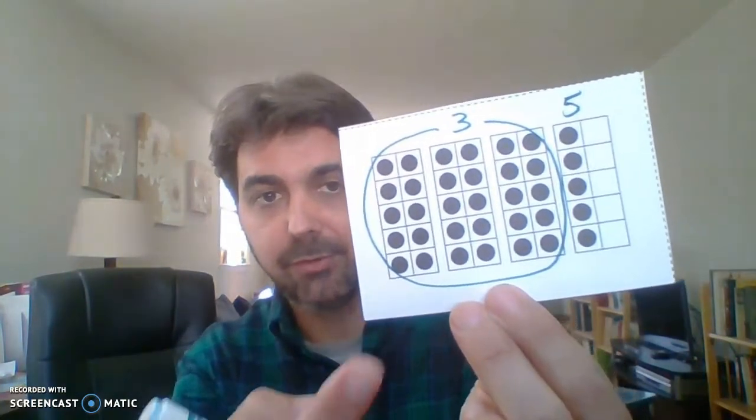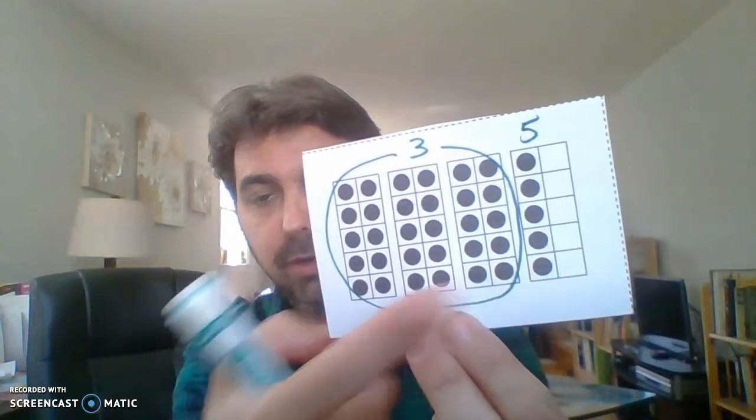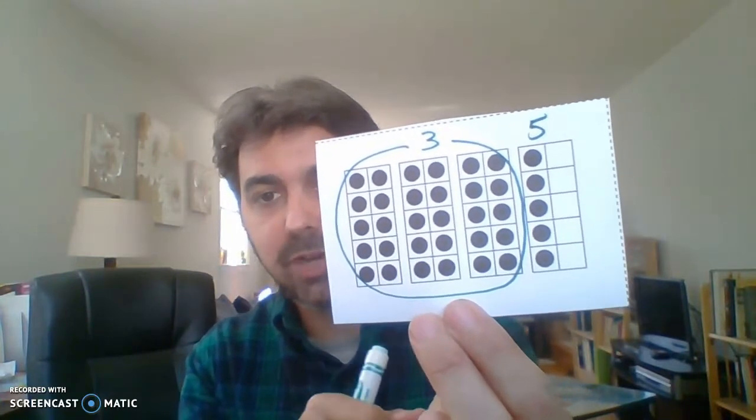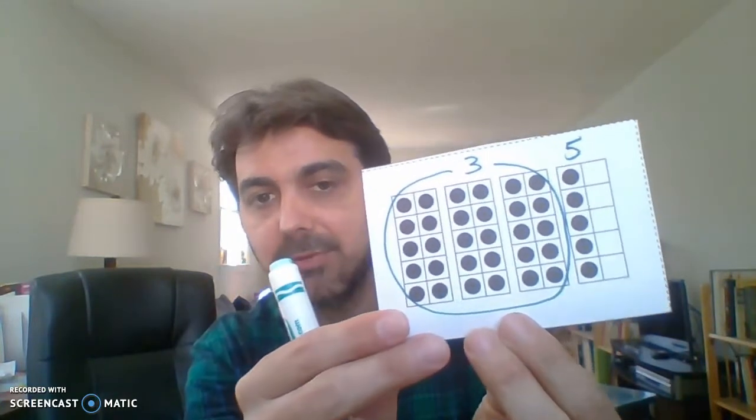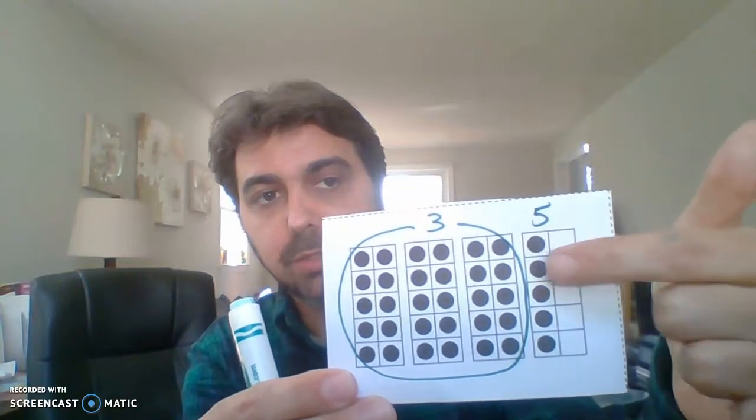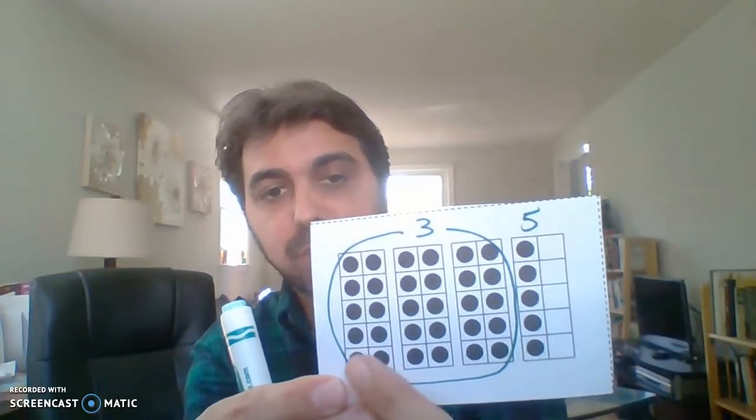So let's take a look. We have 3 10s. Again, we have 3 10s, 10, 20, 30. And we have 1 10 frame that's not filled up, so we have 5 1s. 1, 2, 3, 4, 5. So if you put together 3 10s and 5 1s, you get the number 35. All right, awesome possum.